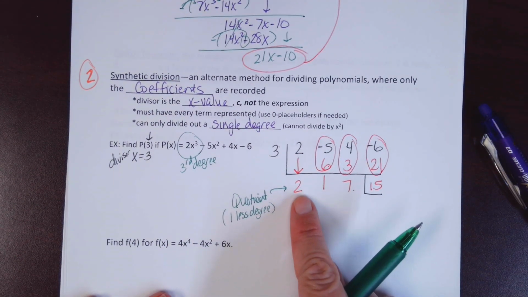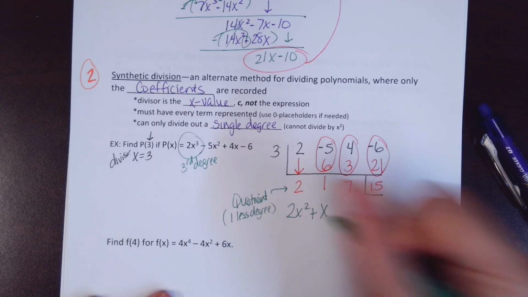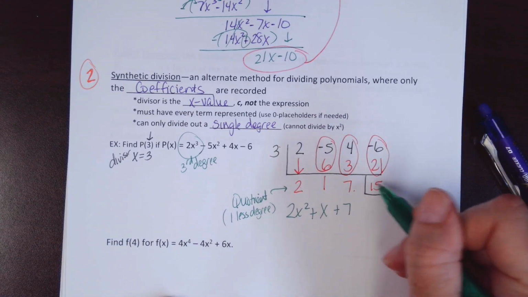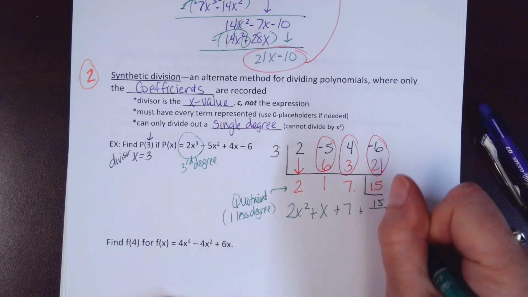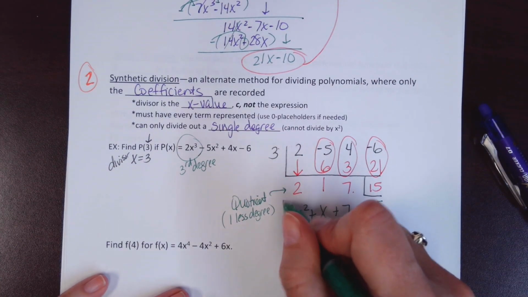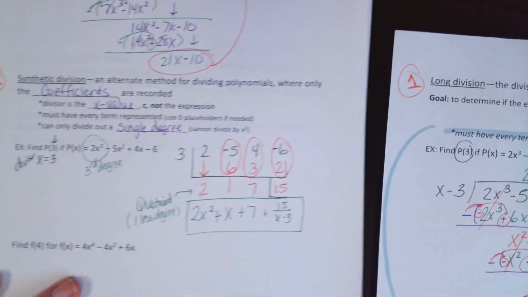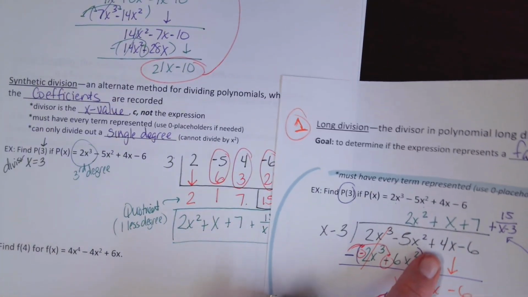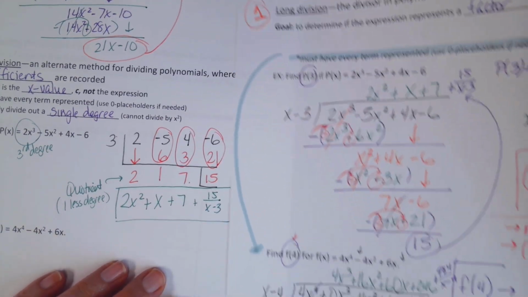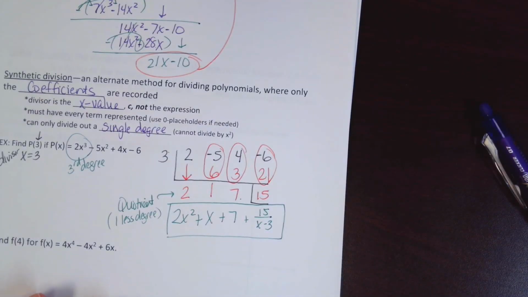So when I interpret this quotient line, this is a 2x squared plus 1x plus 7 as a constant, and then there's my remainder. 15 would be over the expression, so I've got to think about putting that into the expression. It would be x minus 3. There's my quotient with remainder interpreted, and if you look back at that previous page, that's exactly what we got using long division. So synthetic division and long division yield the same results, with a little less work. It's a little bit more succinct than long division.